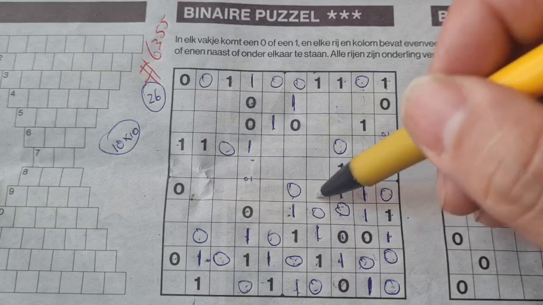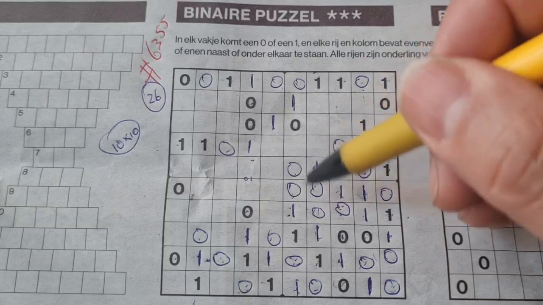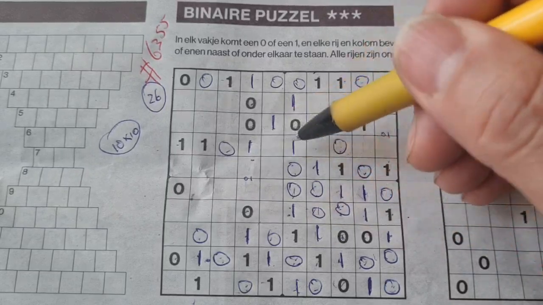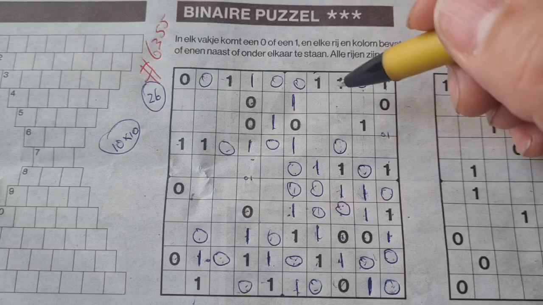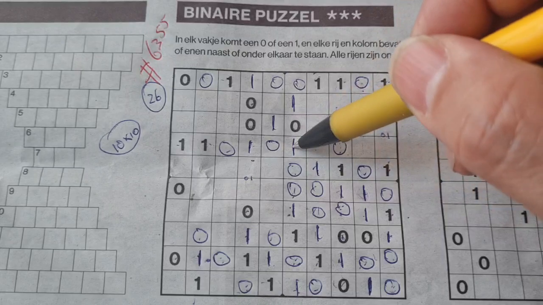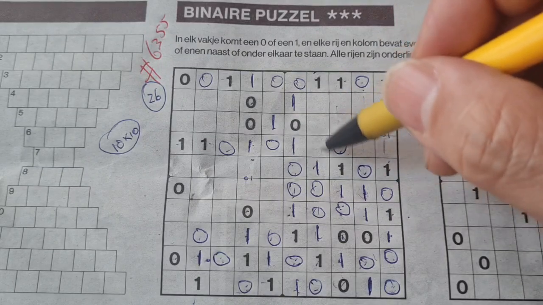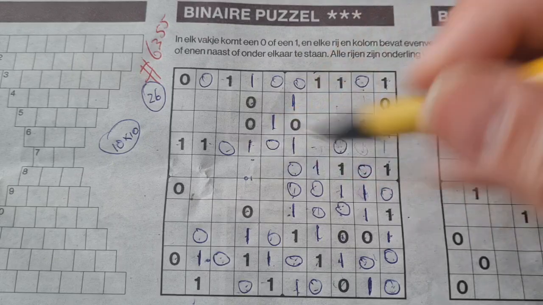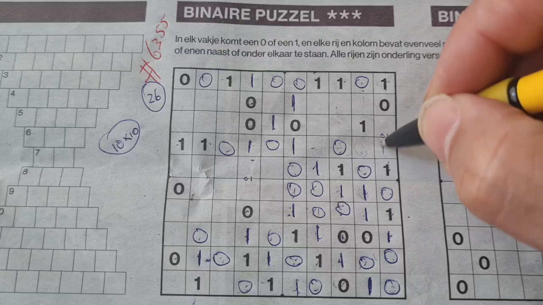Double one, here no, there no. Double O, here one, there one. Double one, here no, there no. Double O, here one, there one. Between two ones comes an O. Then 1, 2, 3, 4 ones. If I place number 5 there, the fifth one, then we have 3 O's in a row in this row. Not allowed, one of the rules, so this can't be 1. There should be an O.